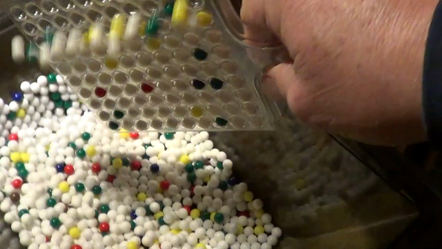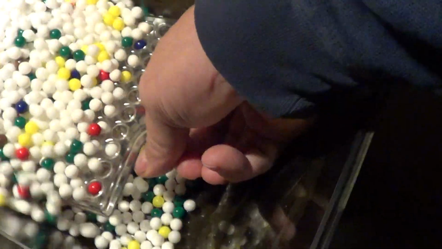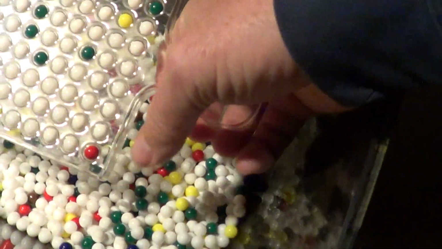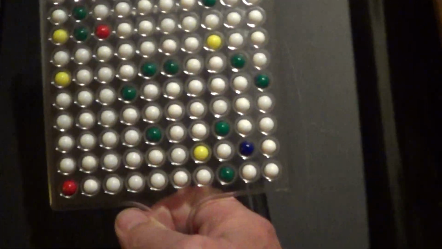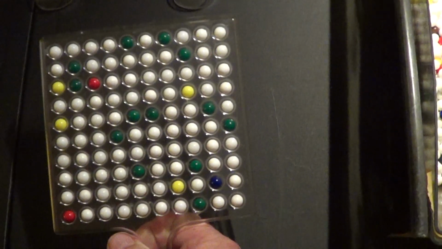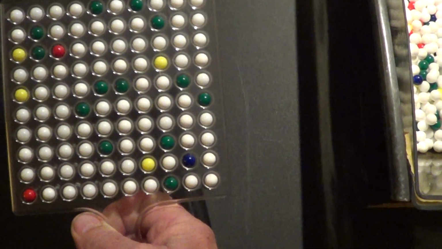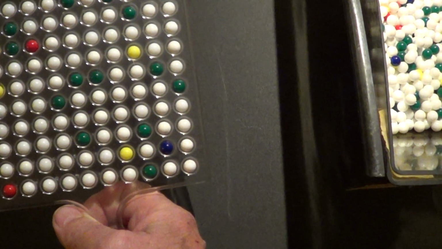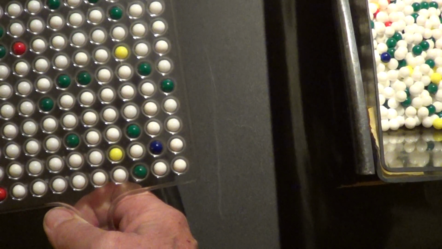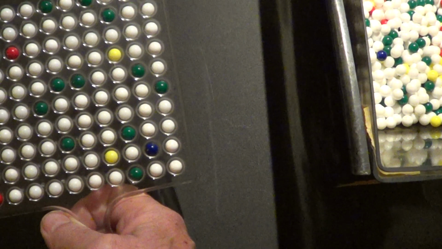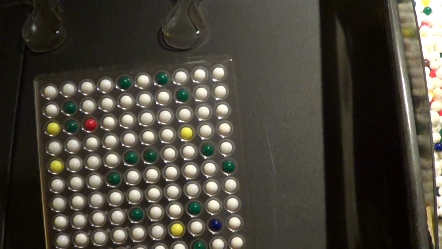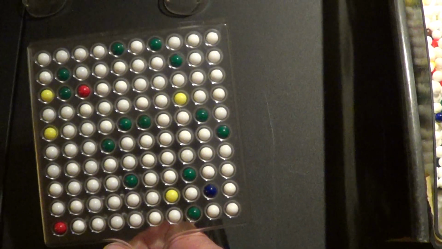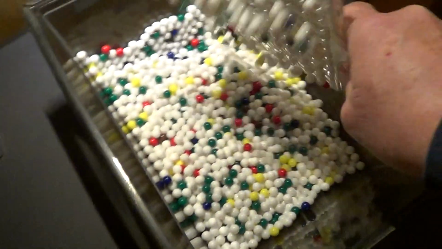I'm going to dump those back in. Third draw. I have, let's see, I count 80 white this time. Okay, going to dump those back in.